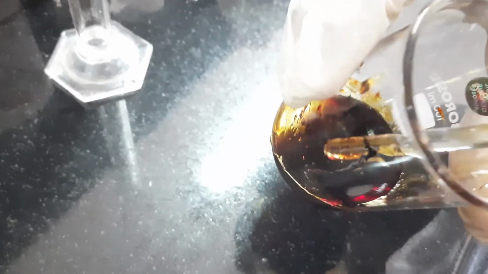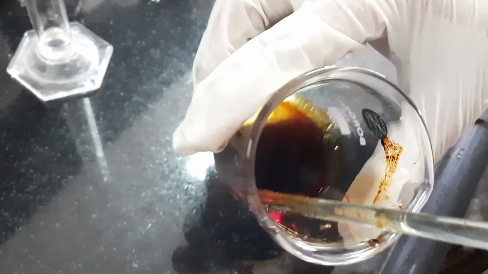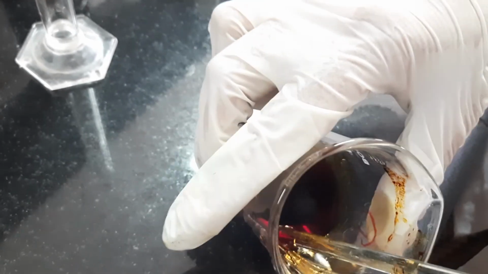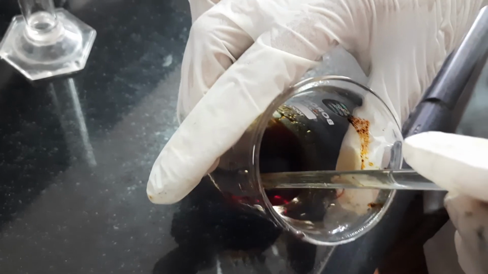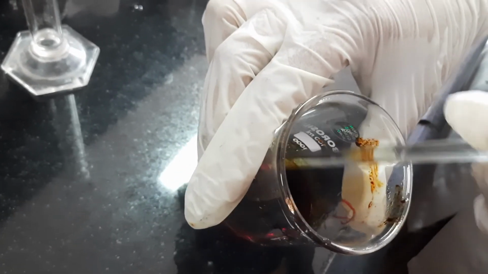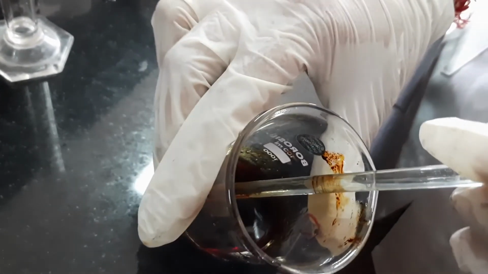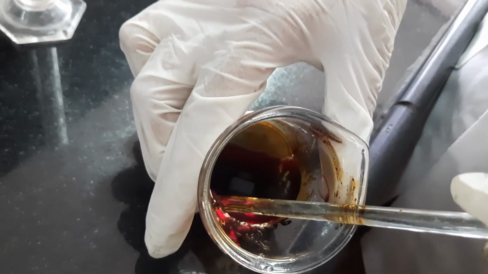Now the preparation is ready, and it has the appropriate viscosity due to the glycerin. You can see a completely clear solution is obtained.